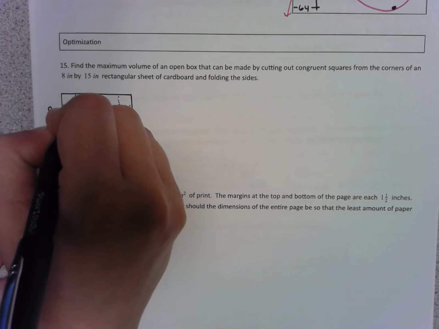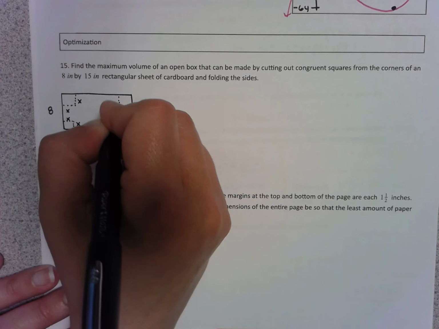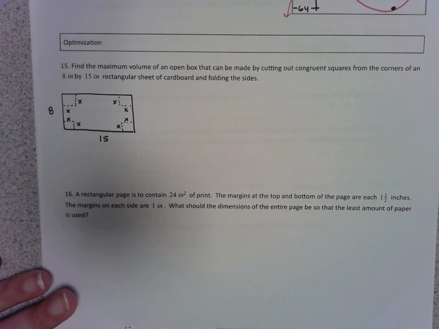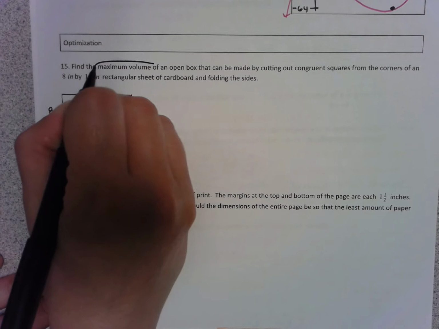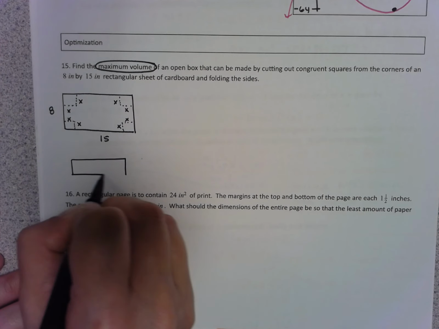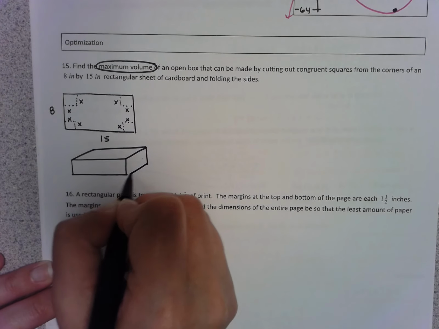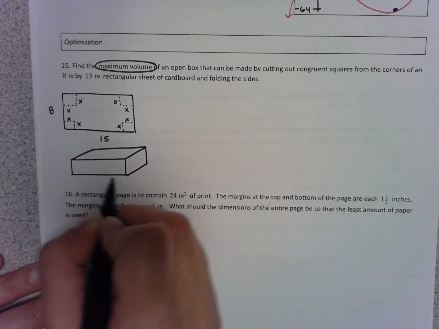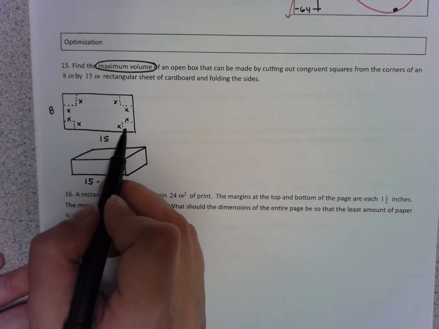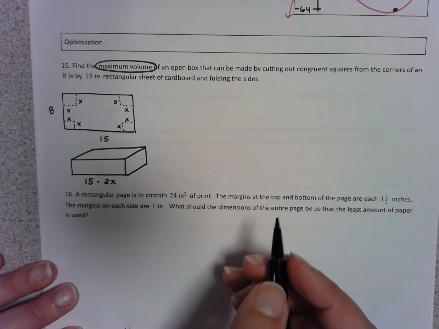Now, because I'm cutting out squares, I'm going to make all of these x by x. Now, I want to find the maximum volume. So if I picture this imaginary box that I'm building in 3 dimensions, the new width of the box is going to be 15 minus 2x, because you're taking off a size x square from the right and a size x square from the left.